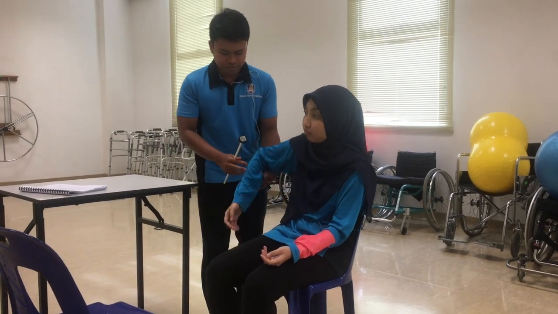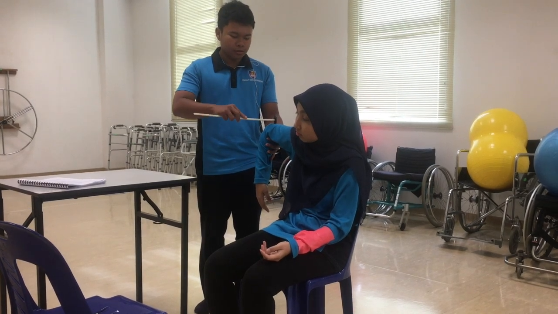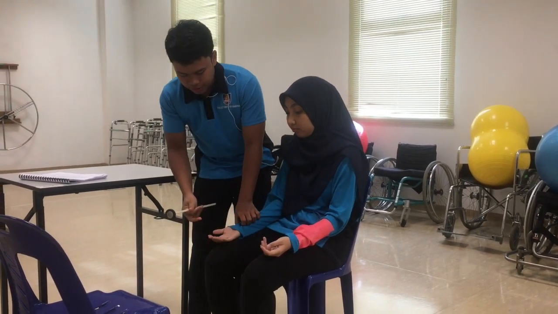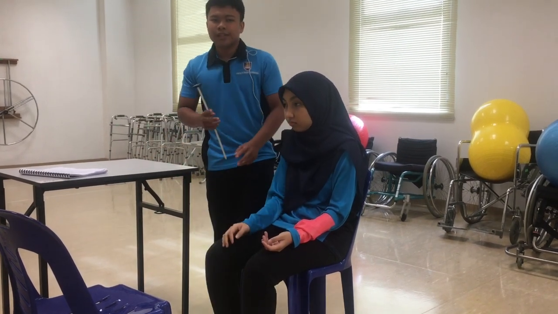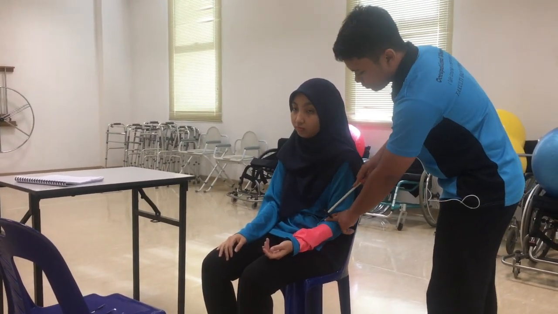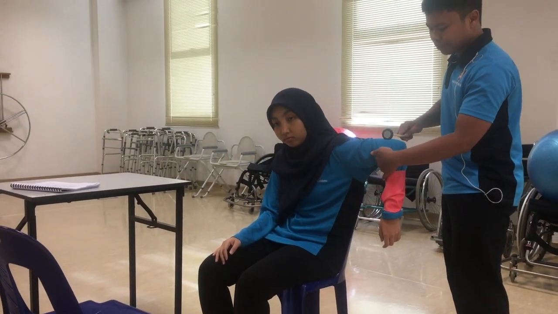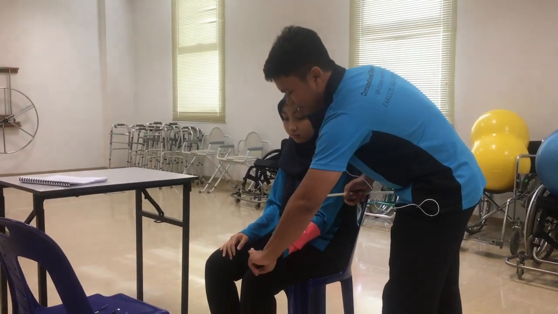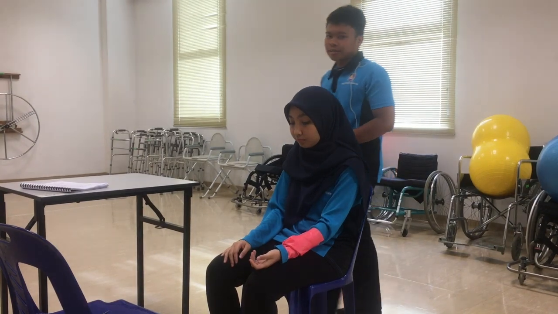Alright. This is the tricep reflex. Okay, good. And this is the finger flexor reflex. Good. Next, move on to the left side. The bicep reflex. Okay. The tricep reflex. Alright. And the finger flexor reflex. Alright. So that's the fifth item.